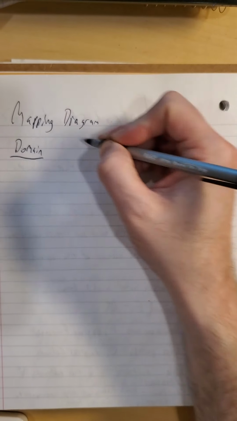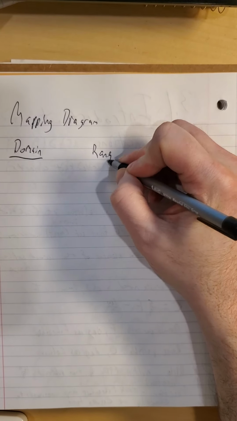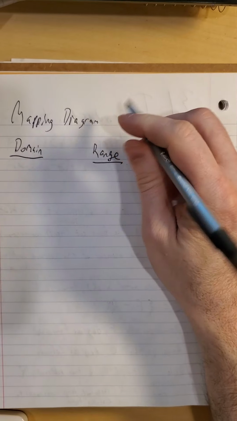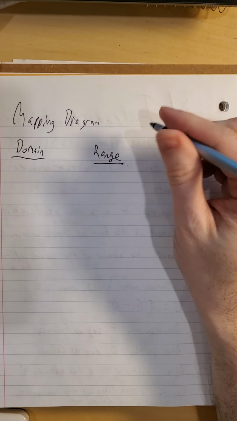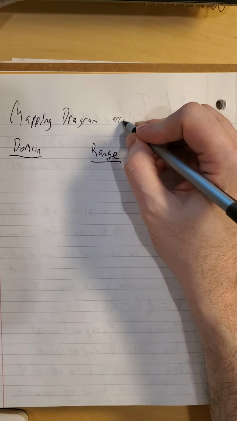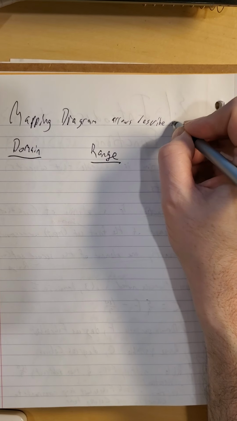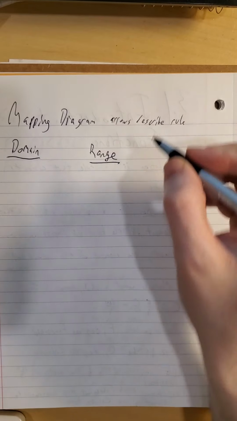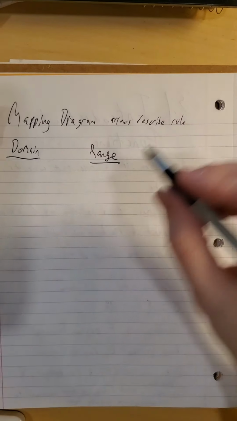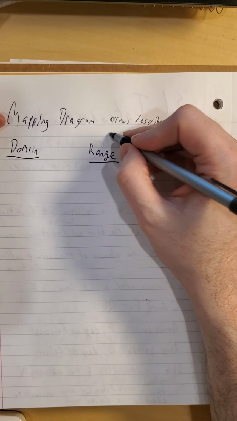In a mapping diagram, we list out the domain, we list out the range, and we use arrows to describe the relationship. So arrows will describe our rule for the relation.